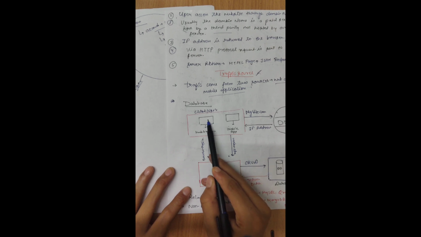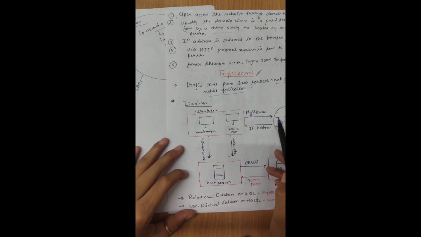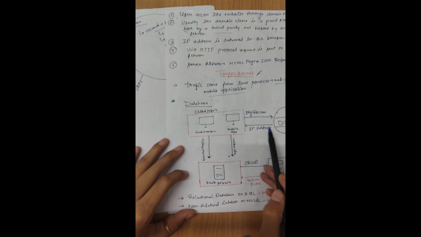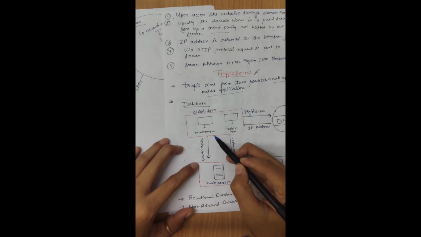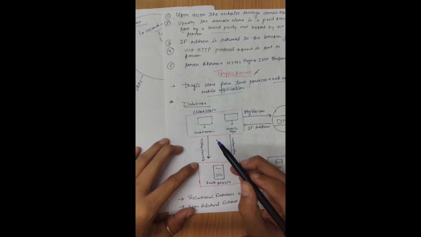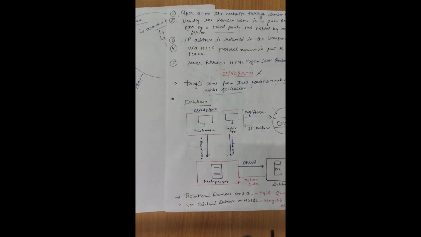So he creates a request of creating an account on Instagram. The request passes on to DNS to access the Instagram website first. So you send the request, you get the IP address, and the request is sent to the server, and the server returns you an HTML page, and the HTML page is basically the Instagram website.